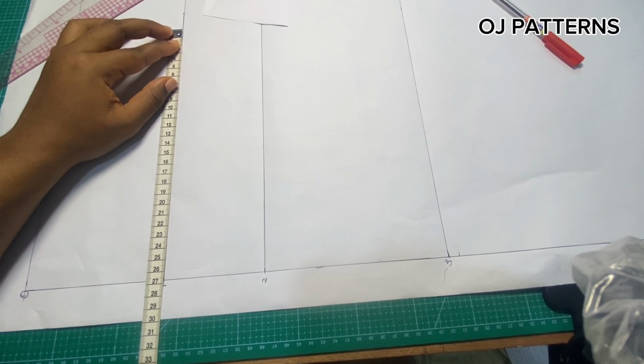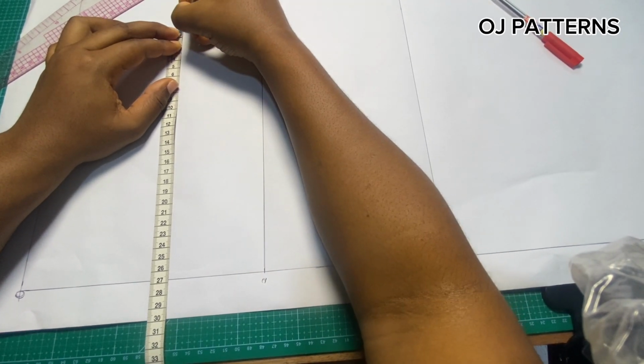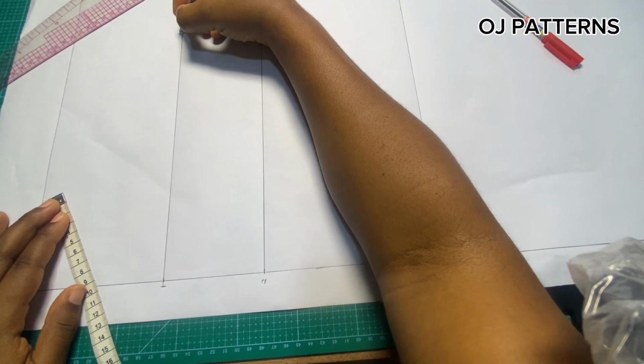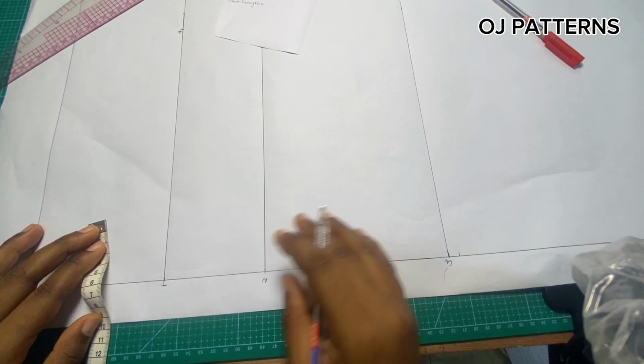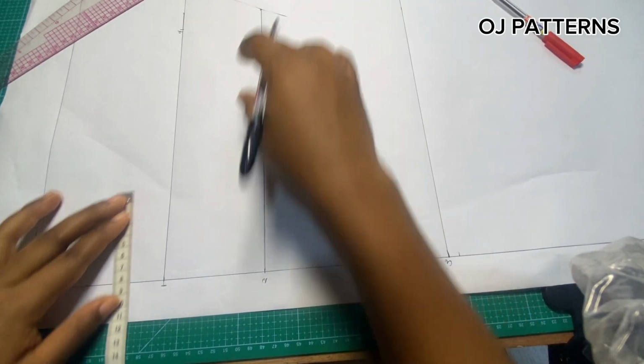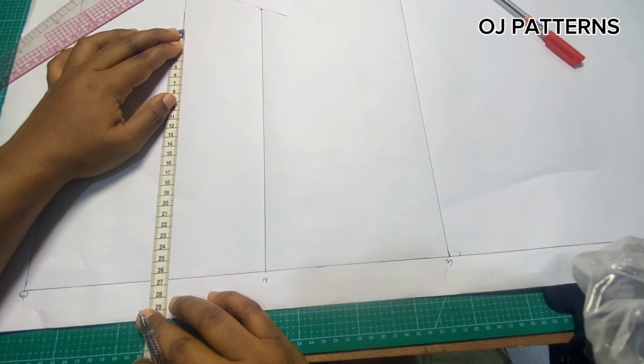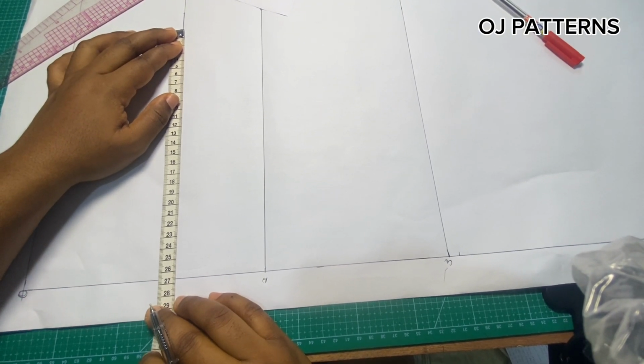I'm working with a smaller measurement. So this is point 4. It says square down to 5. So point 4, we'll square it down to 5. Whatever measurement I have here, I will bring it down to the side and mark.